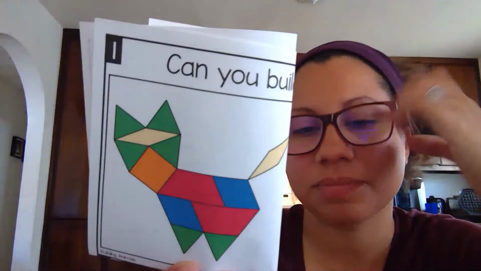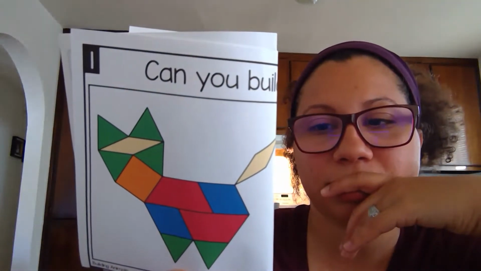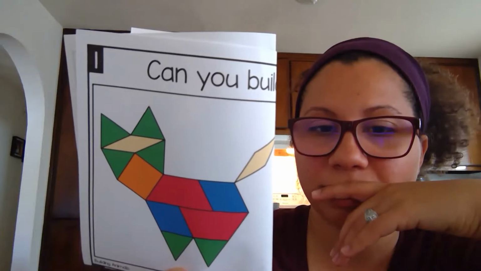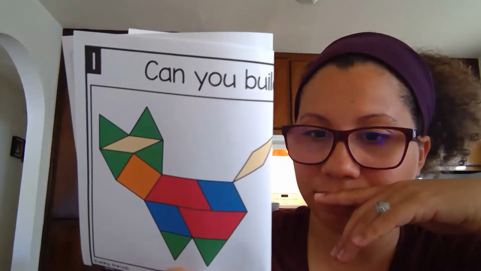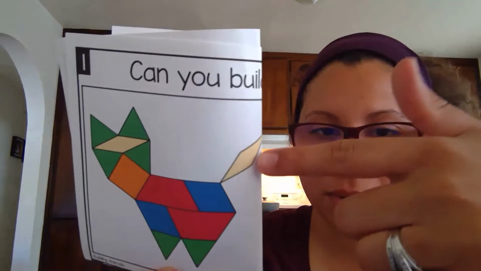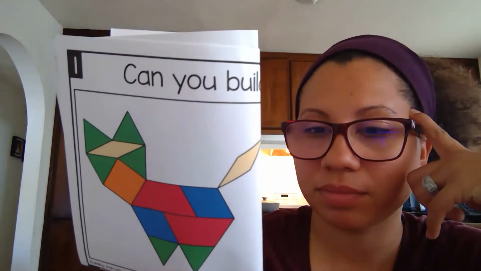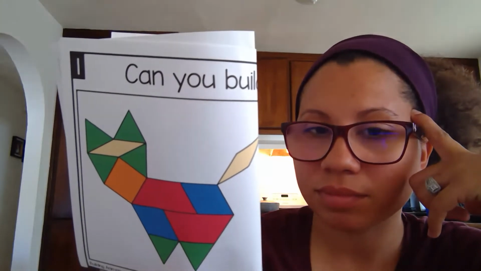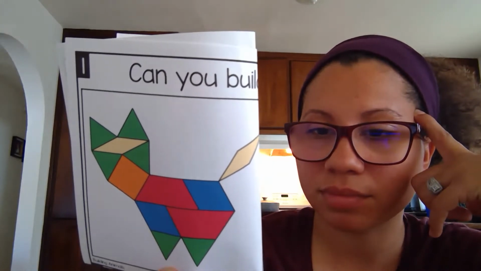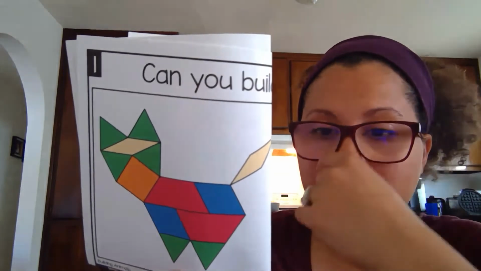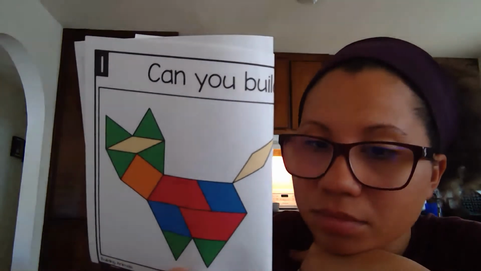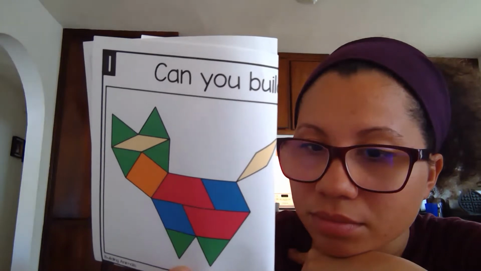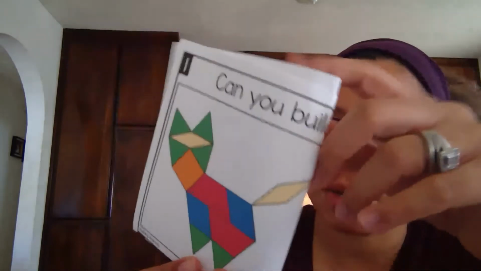How many parallelograms, the brown ones? How many parallelograms? So I agree. There are two.